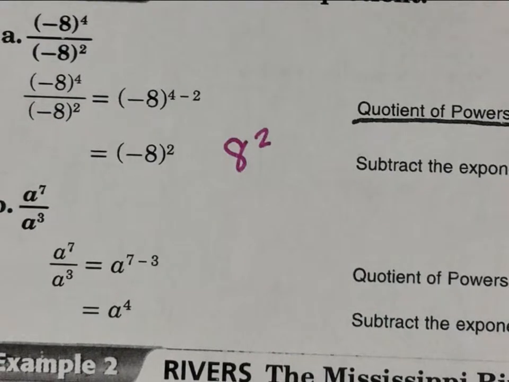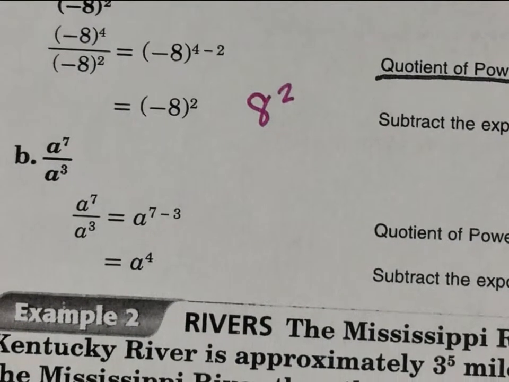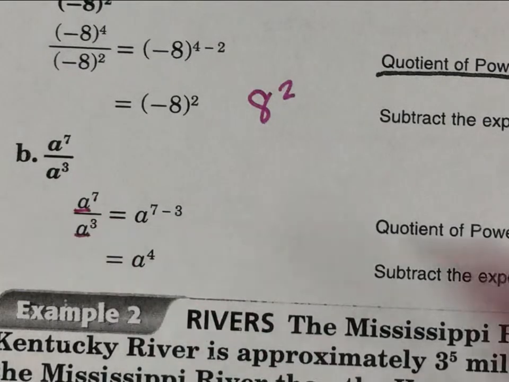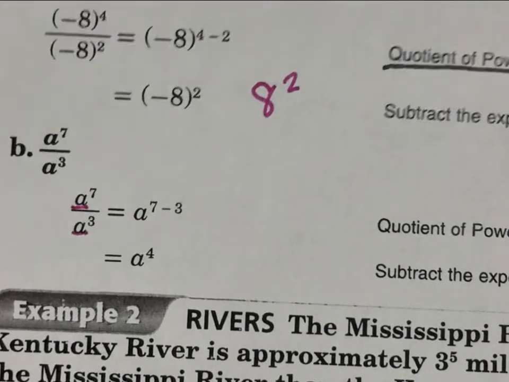All right, example B, a to the 7th divided by a to the 3rd. So I still have that same base of a, so I can subtract those exponents. So a to the 4th. Okay. So the only thing that changes is you're subtracting instead of adding.